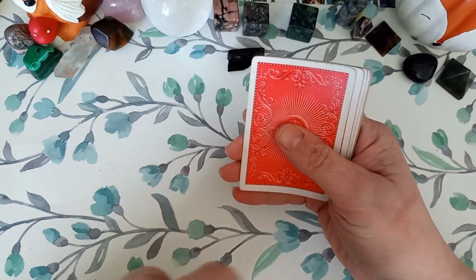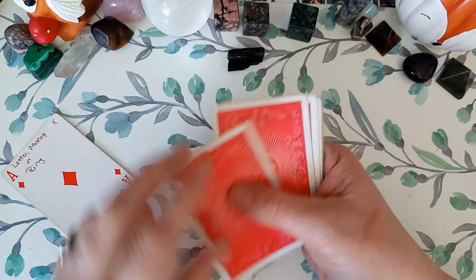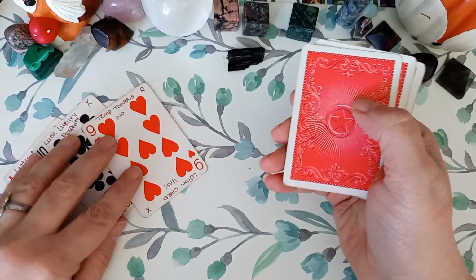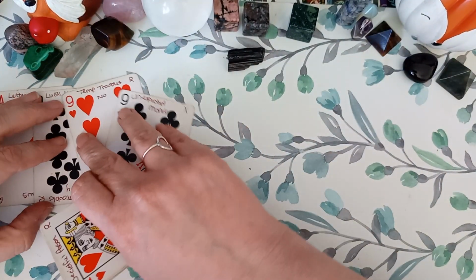We're going to take the first 13 cards and lay them out. So 1, 2, 3, 4. I think maybe if I put them like this, it'll be a little bit easier.